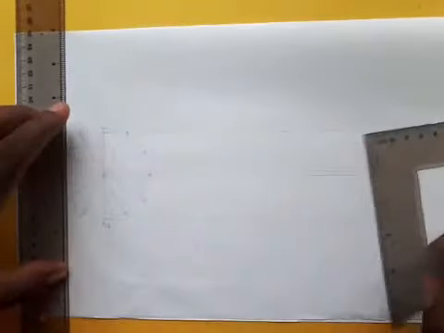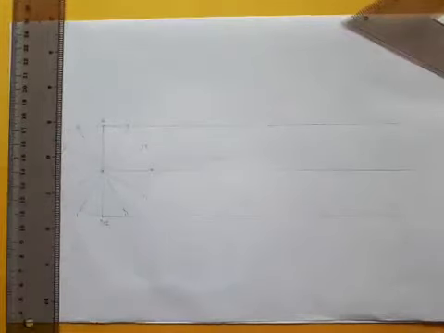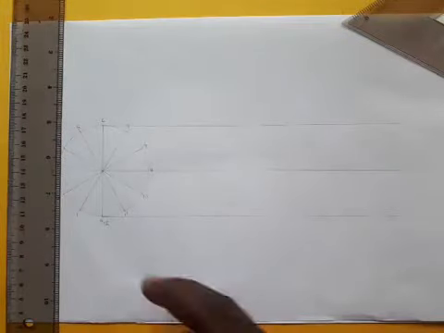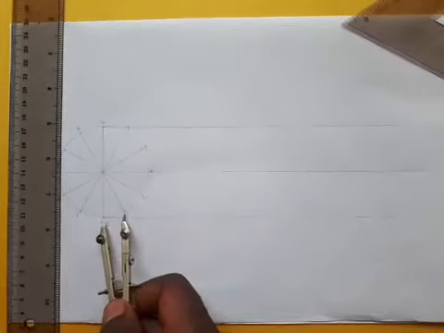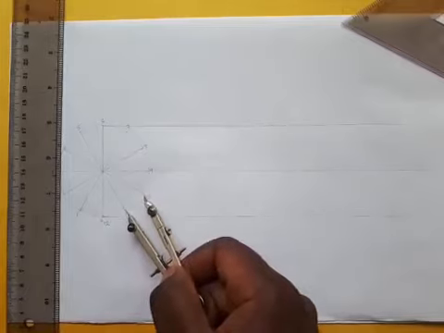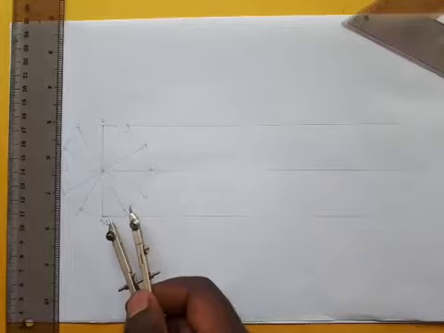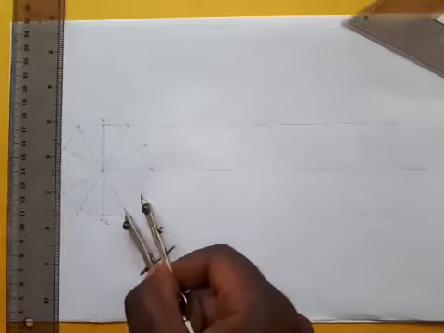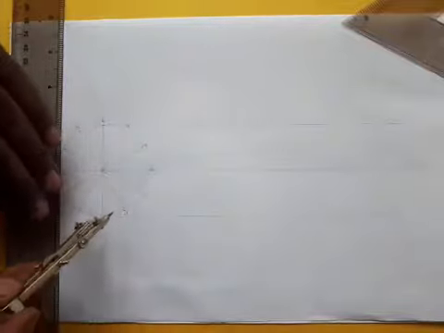Transfer to 6. Alright. So after doing that, now you know these divisions here, they are all equal. Just take one of them, say 0 to 11 or 11 to 10. They are all equal. Just take one of the divisions, and step off 12 divisions on this line. So having done that, this is 0, 10. You can take any one of them. Alright, now step off 12 equal divisions on this line.